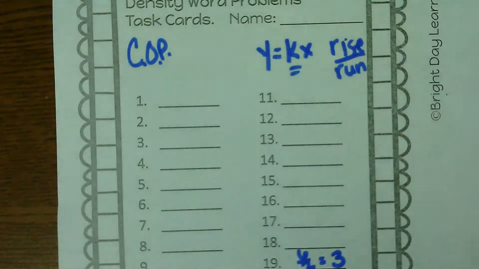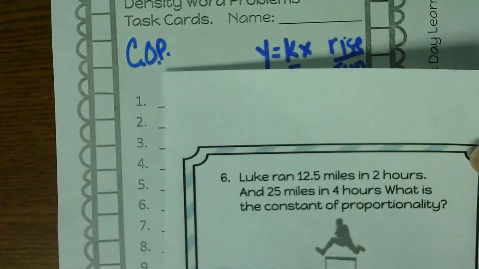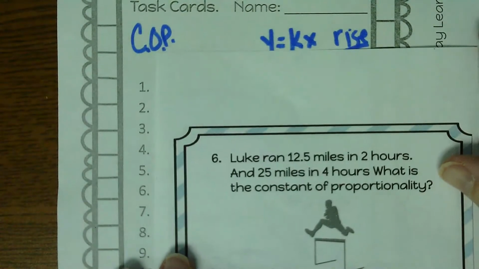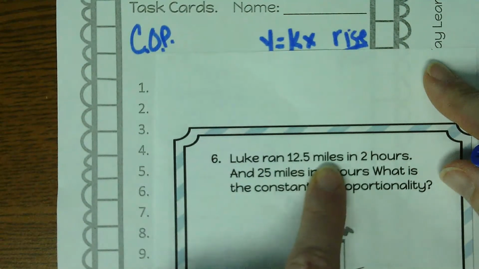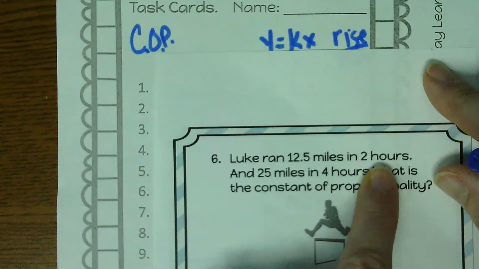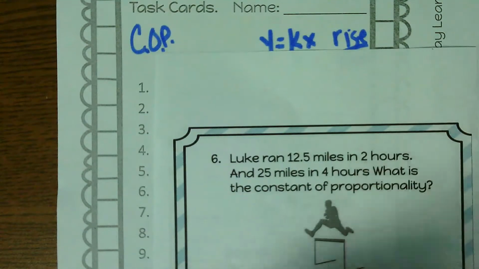Okay. The third set of cards that you're going to get are situational, and it's going to look like this. Most of them are over hours. So in this situation, Luke ran 12.5 miles in 2 hours. Your Y is miles and your X is hours. So it's going to be miles per hour.